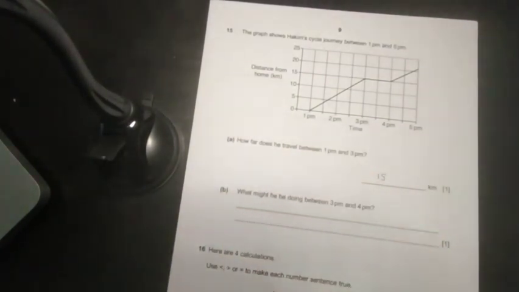So that means he traveled 15 kilometers from 1 p.m. until 3 p.m.